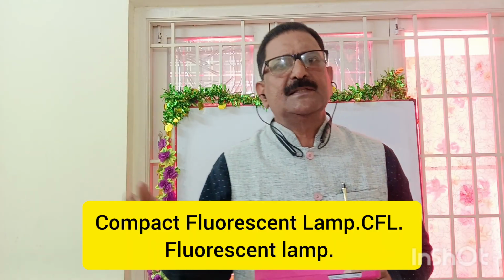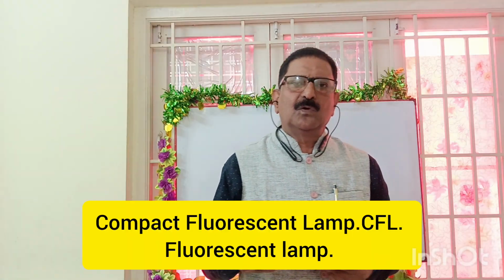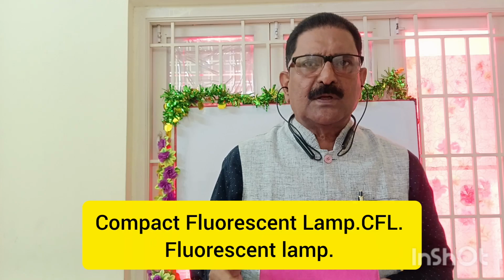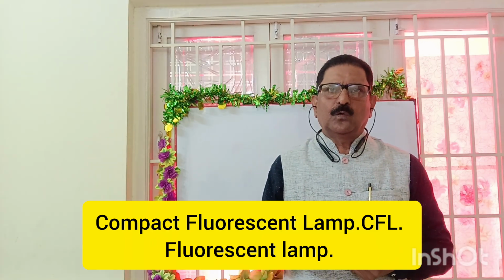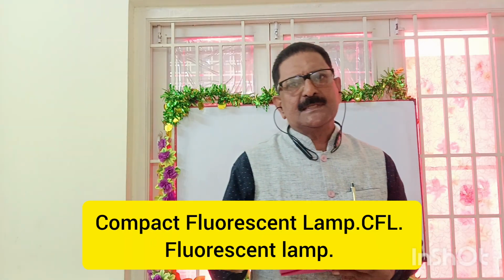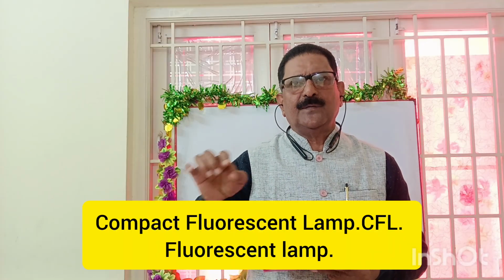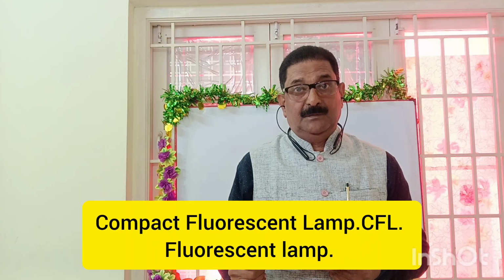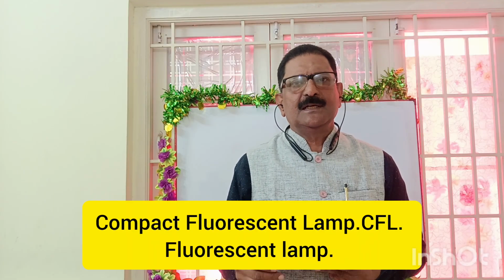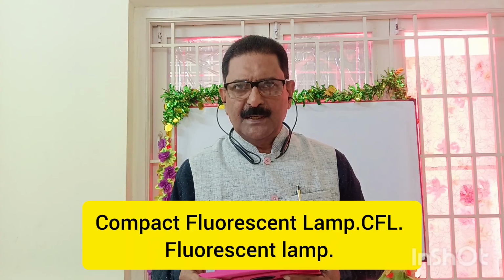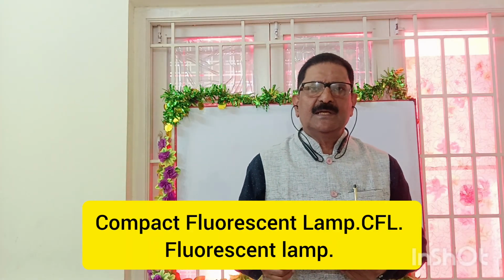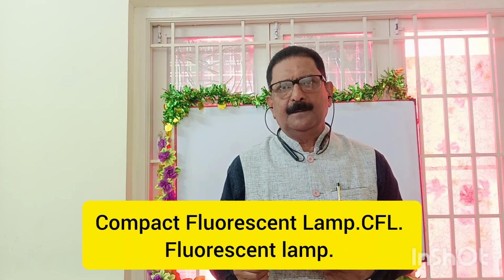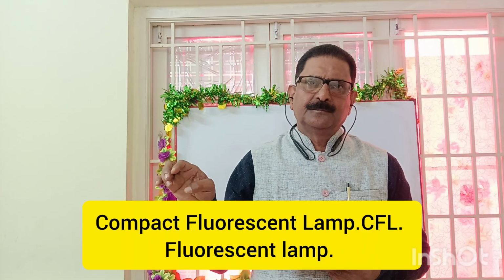In common, everybody says CFL, but most of them do not know what CFL is. CFL means compact fluorescent lamp. In all your houses you have a long cylinder-like light, like a tube. In normal English we call it a tube light. In actual physics, it is called a fluorescent lamp, FL. That is long.